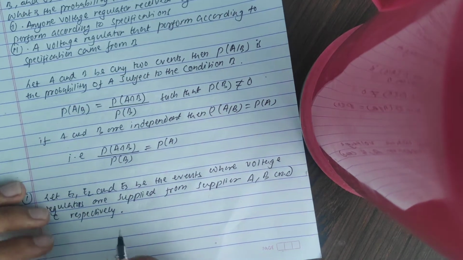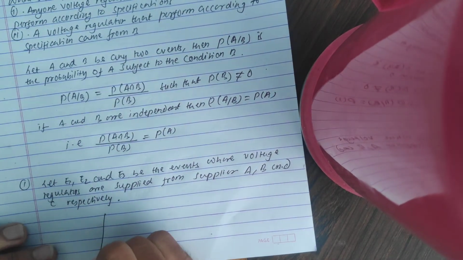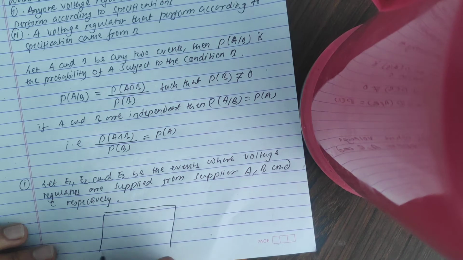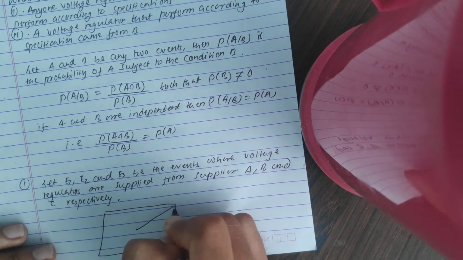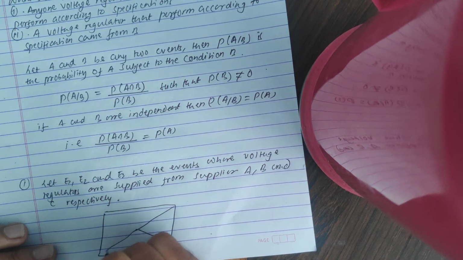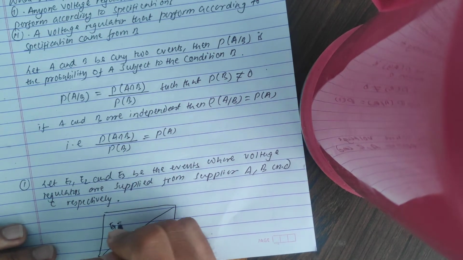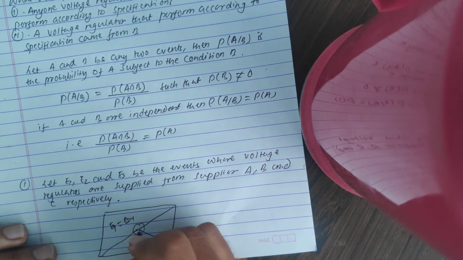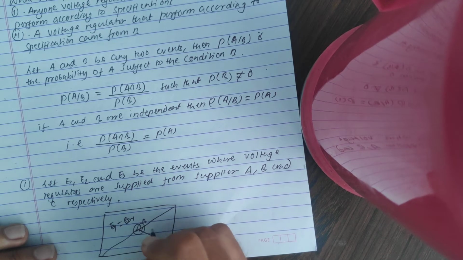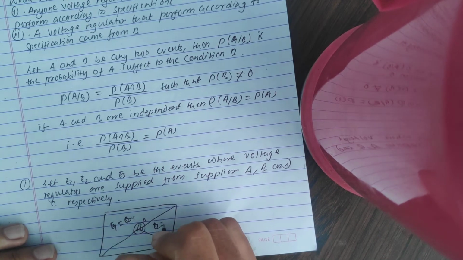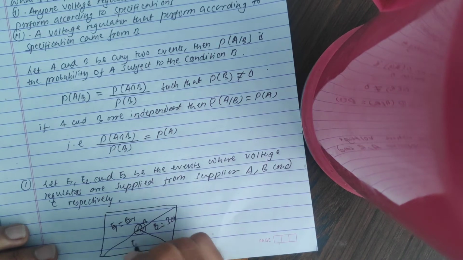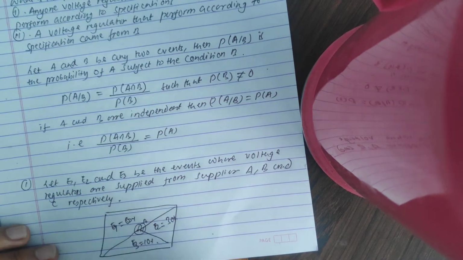Let us make a figure. We have E1 equal to 60%, let this be common with A. E2 we have 30% and E3 we have 10%.